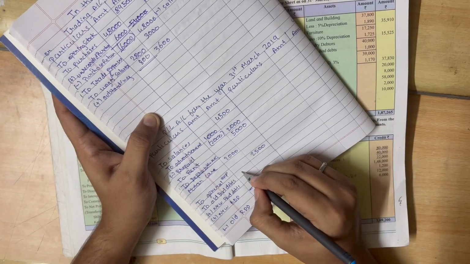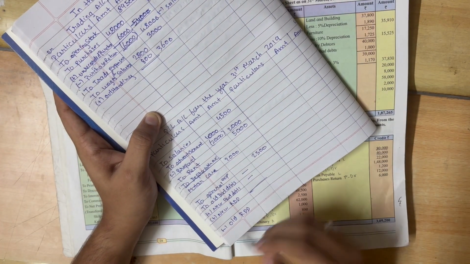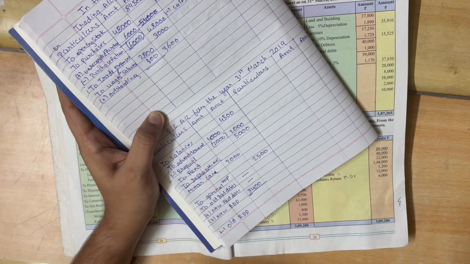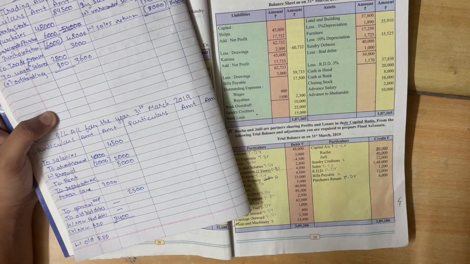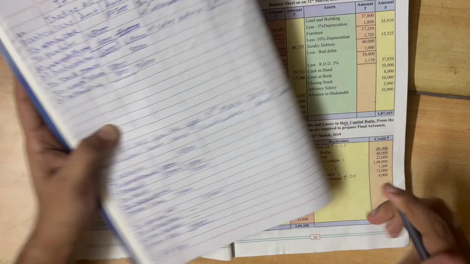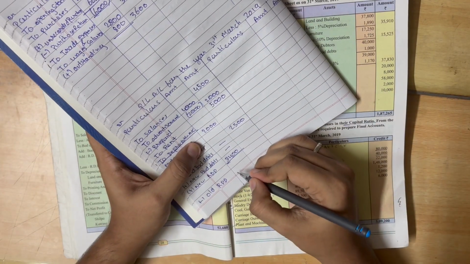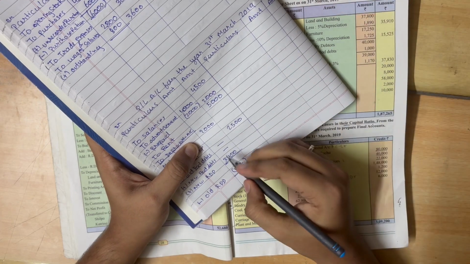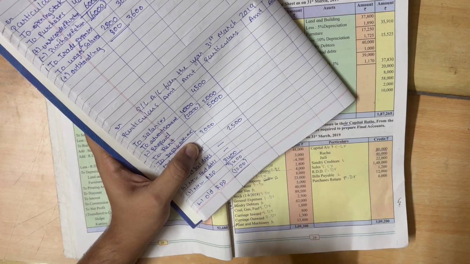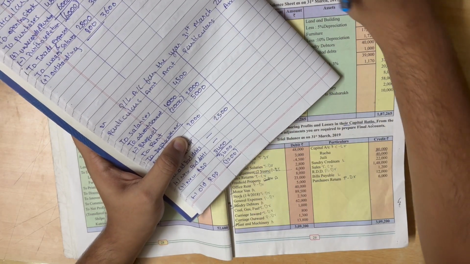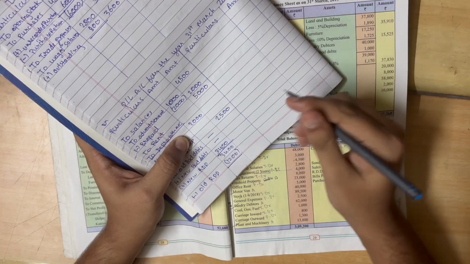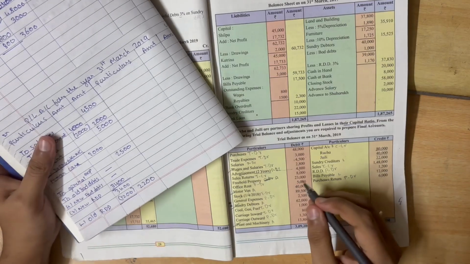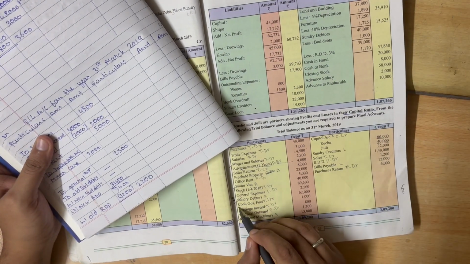No bad debts. No new bad debts also. New RDD which we have created was 3,400. And we have our old RDD, yes, that is 1,200. So we have to less them, and the answer will be 3,400 minus 1,200 which is 2,200.